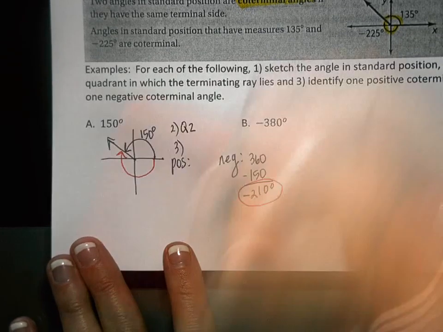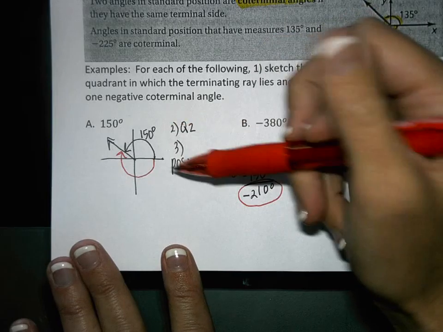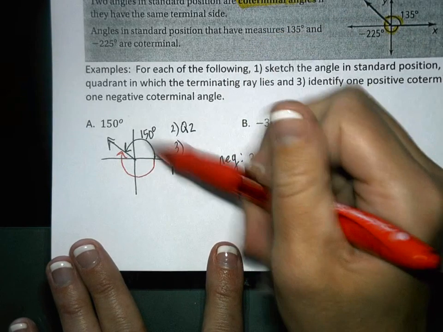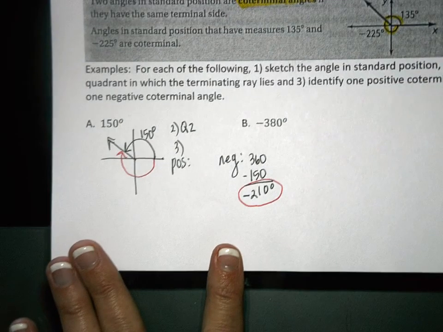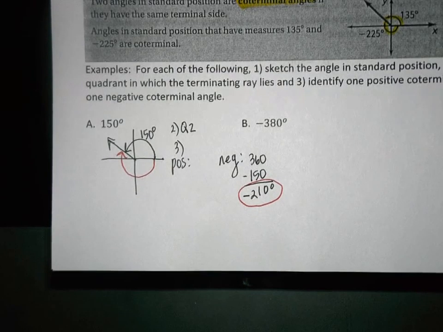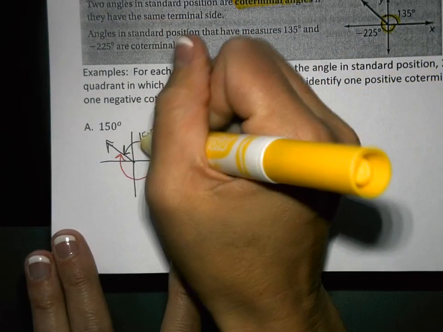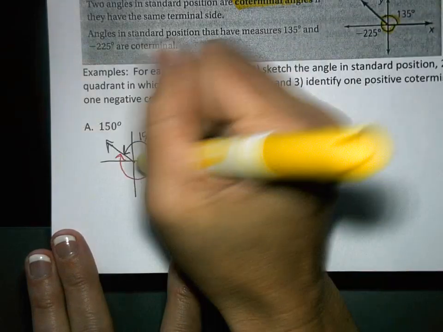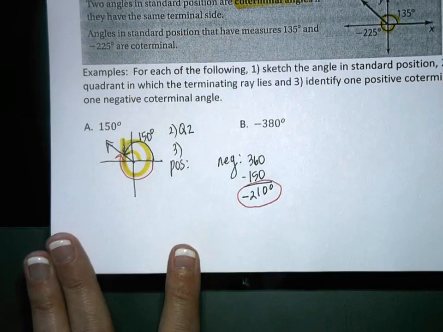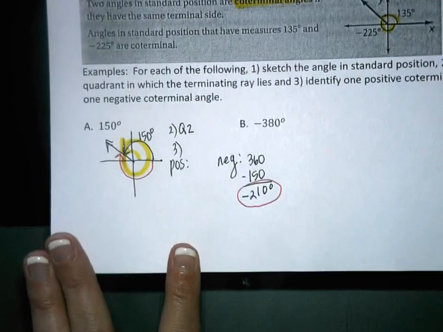The other one we need is another positive coterminal angle. So if this is ending at 150, what would I need to do in order to get an additional coterminal angle for the positive side? I'm going to do this in yellow, and again, you don't have to mark this on your grid, but if I want to end up at 150, going the positive direction, if I do a whole 360 and then go back around, would that give me the same terminal side?